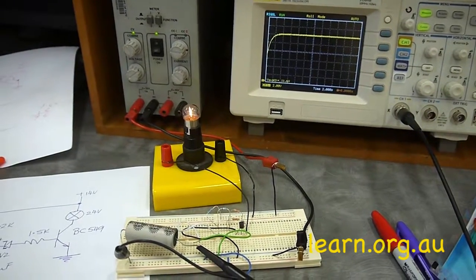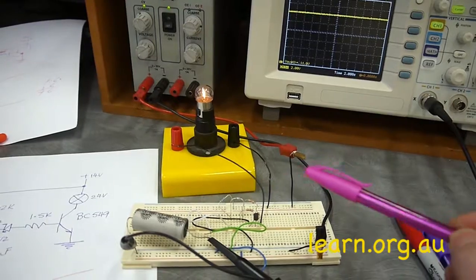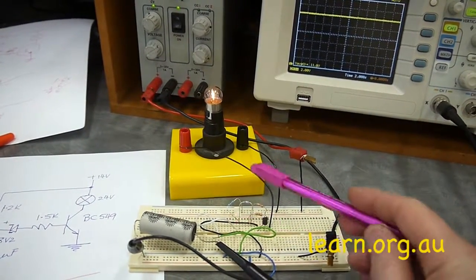Quite a handy thing to know about, and a good fundamental use of the capacitor in conjunction with a small transistor and a Zener diode and a lamp.